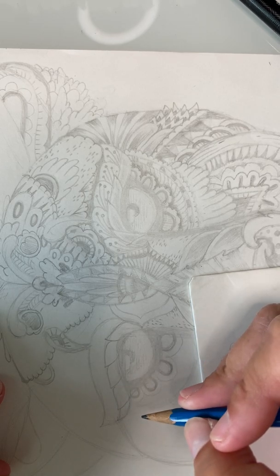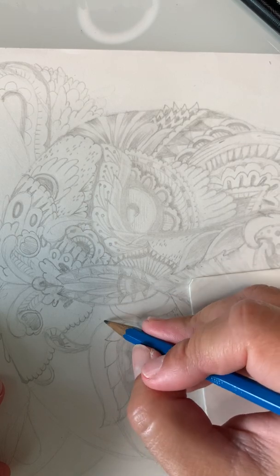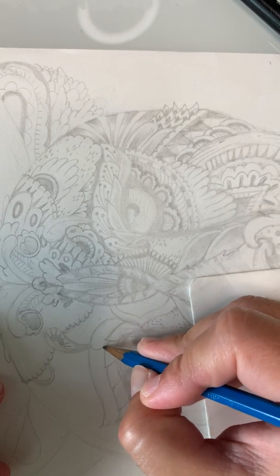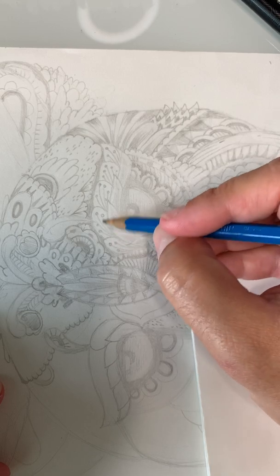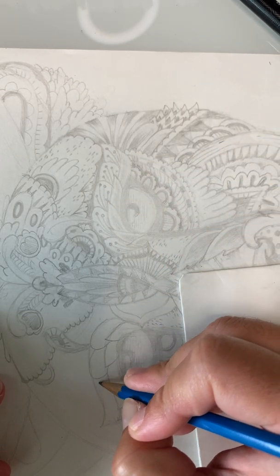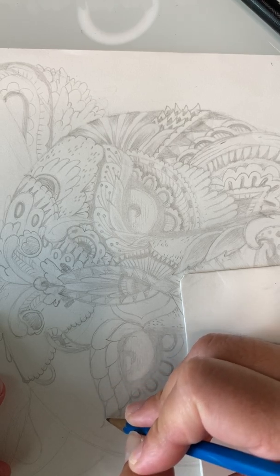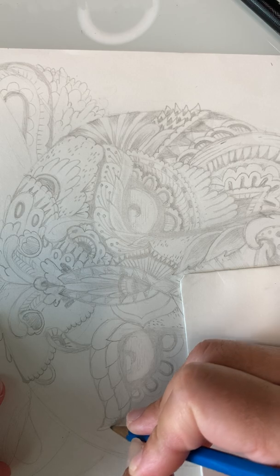Okay. And then I went in with some larger, more roundish leaf shapes here. I did 1, 2, 3, 4, 5. Try to do about the same. If not, that's fine. 3, 4, and then 5-ish. Make that a little bit bigger.